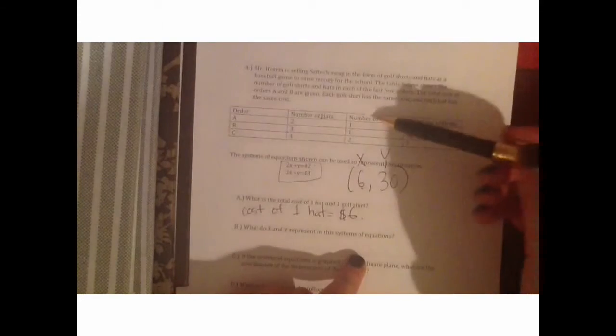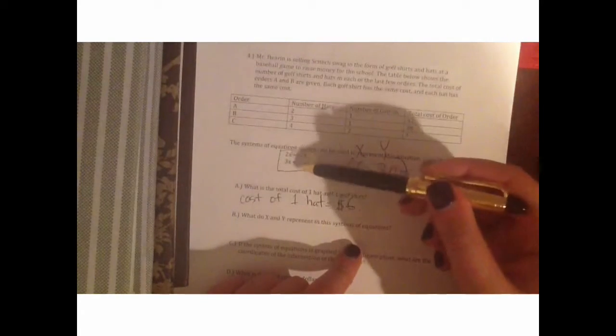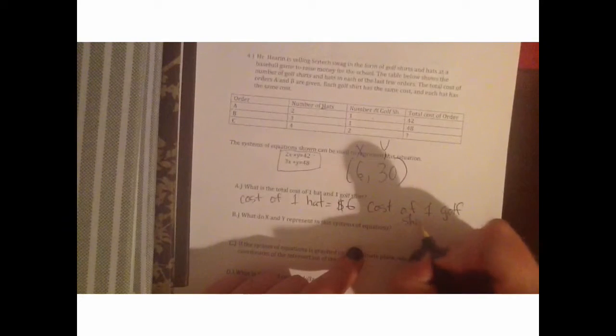And then the golf shirts were with the y value in our system, and that's going to be 30. So the cost of a golf shirt is $30.